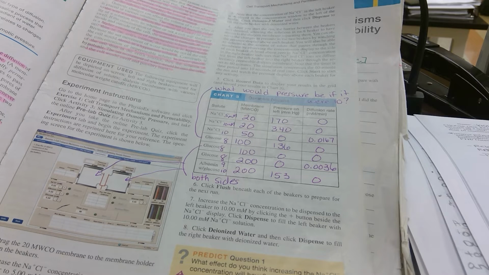In the next experiment, we used a molecular weight cutoff of 50. Was sodium chloride able to move now? Yeah. There was no osmotic pressure. If the solute can move, it will. We didn't have to push on the piston at all because the solute was able to move.